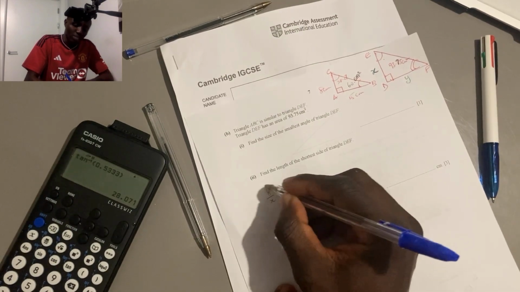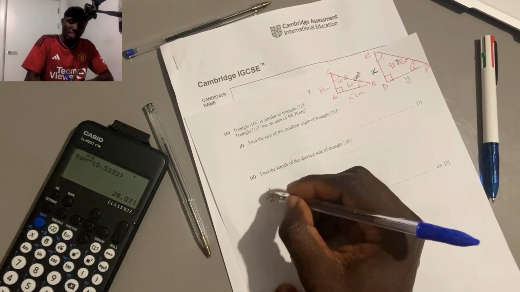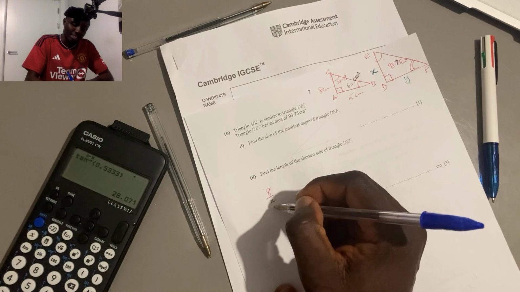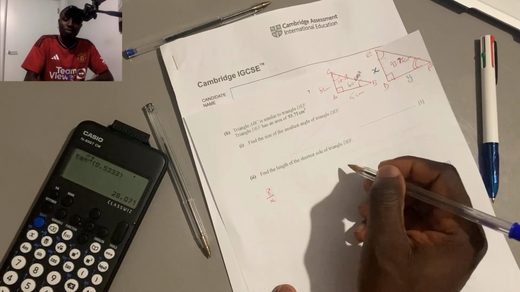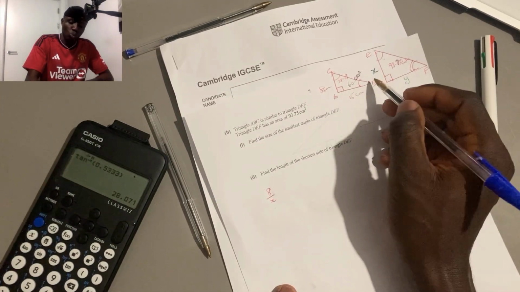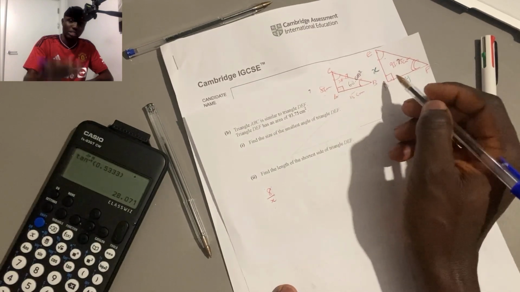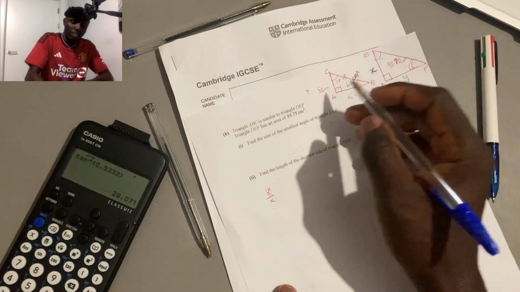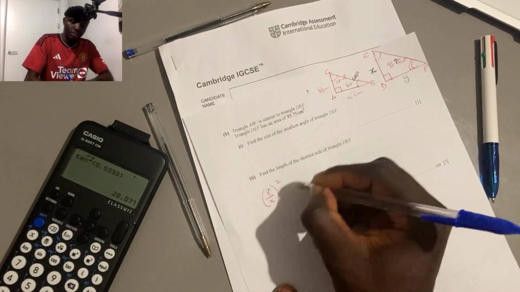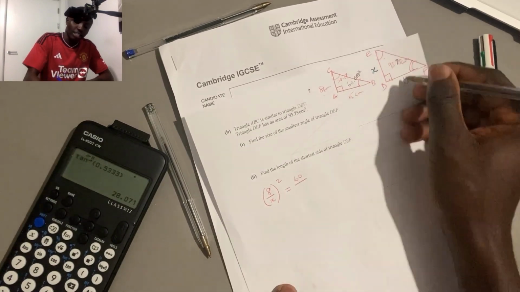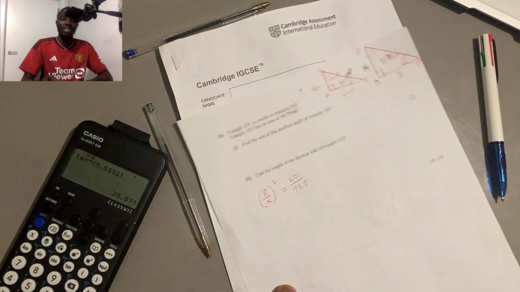This is the side of 8 over X. The square of the ratio of the corresponding sides is equal to the ratio of the areas of the triangles given. So what I am saying is that 8 over X all squared is the same thing as the area of this triangle, which is 60, all over 93.75. That's what I'm saying in essence.